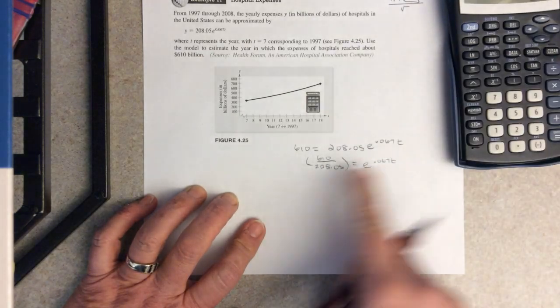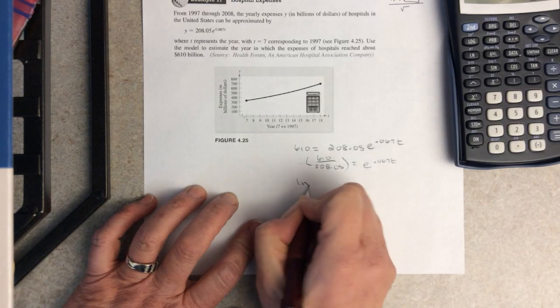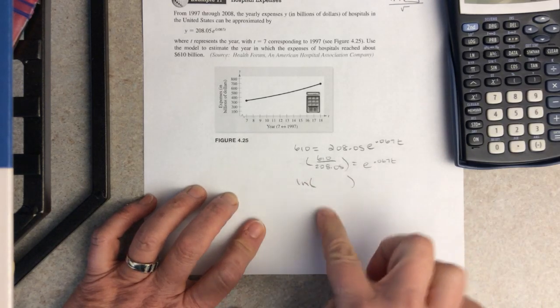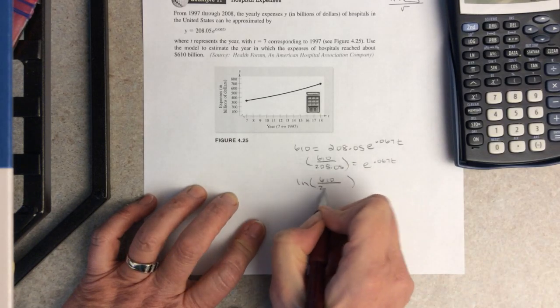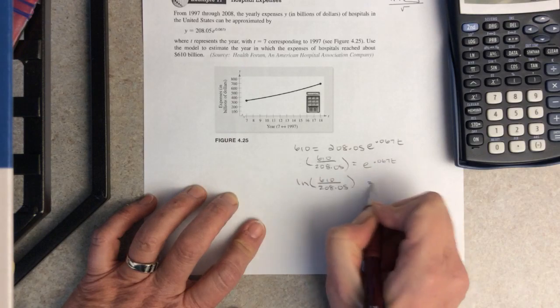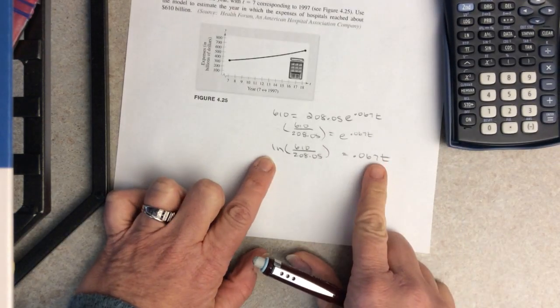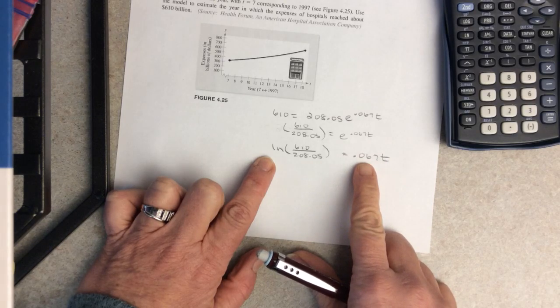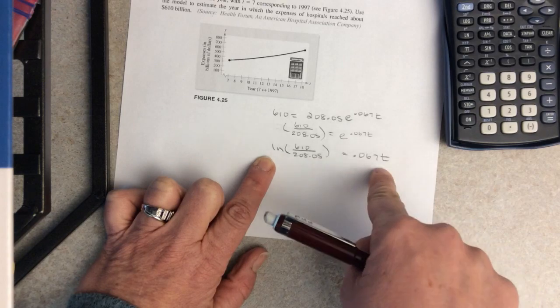because now I need to take the ln of both sides. So when I take the ln, if I have rounded this, then my answer is not going to match. So I'm going to keep this as an exact answer when I take the ln of it, and then I'm going to divide by the 0.067, and I'll get my exact time instead of rounding it.